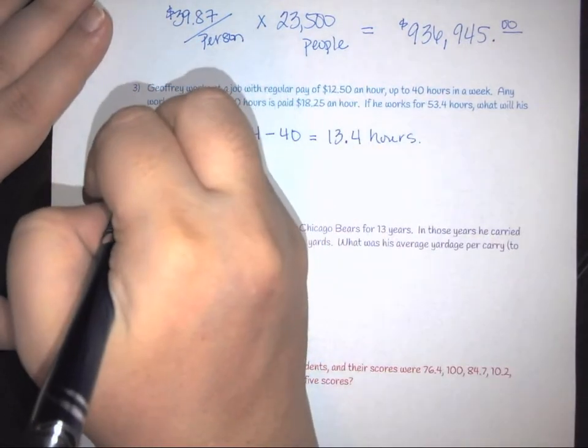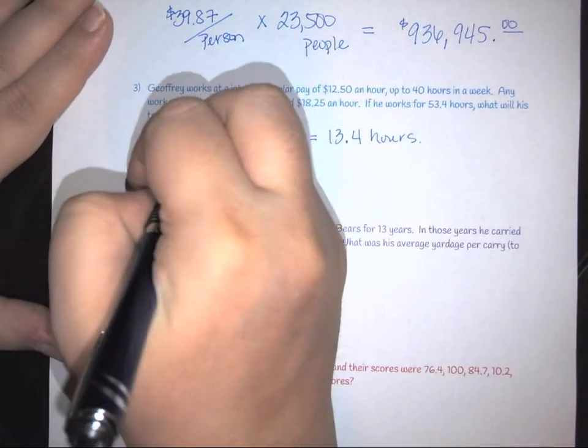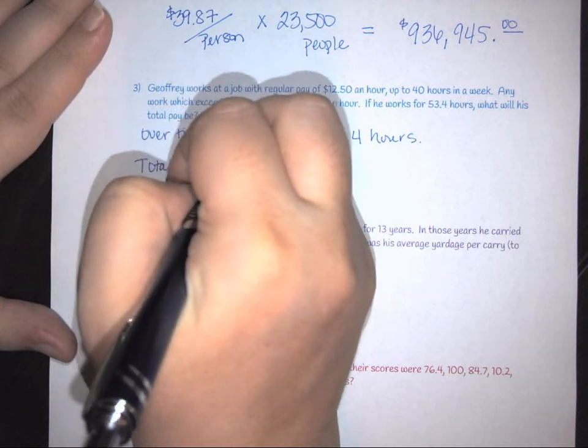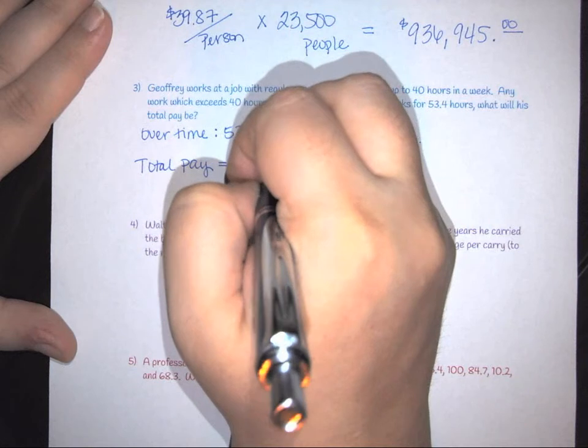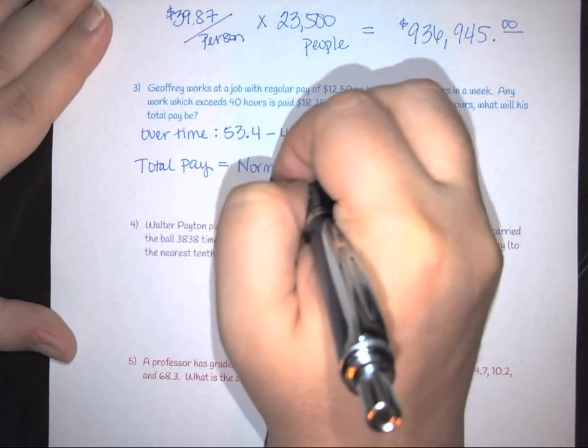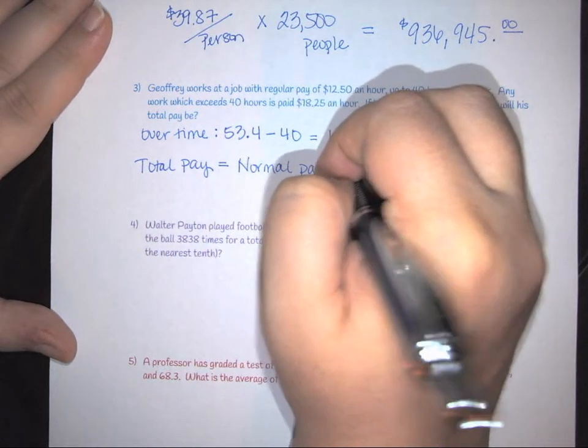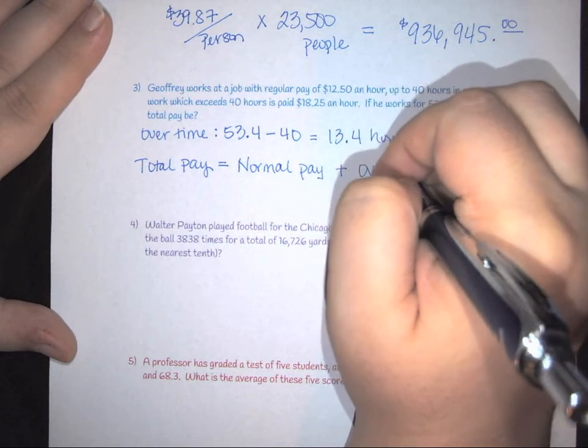In order to find total pay, we are looking at normal pay plus overtime pay.